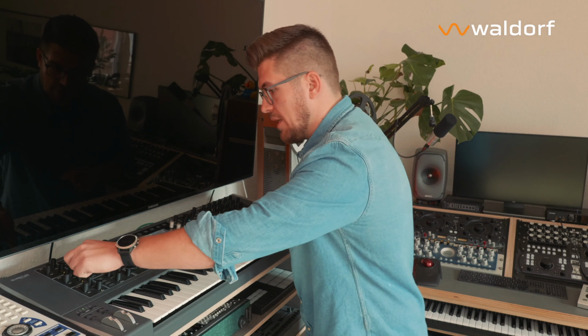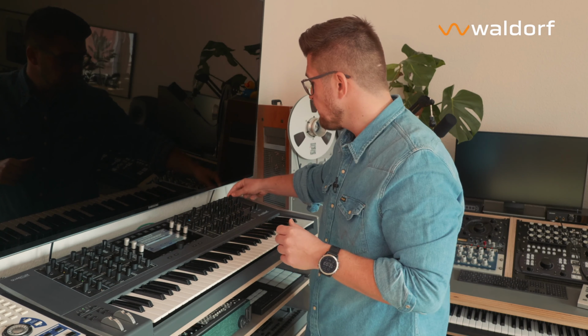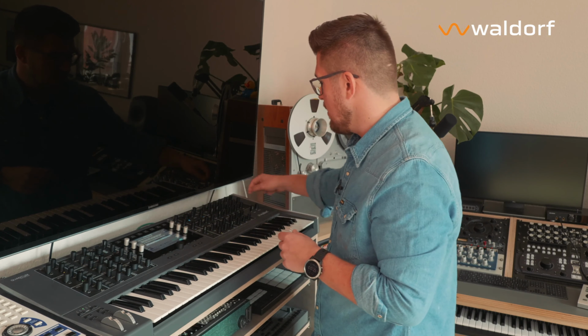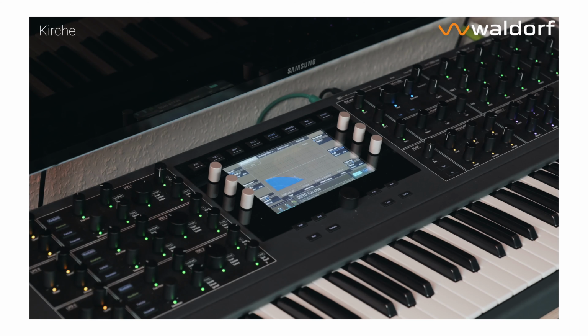So then you have your LFO, for example, or it can go to the envelope, and that's really easy to do. You just have your mod section, you see everything, then you select the destination, then the source, boom, you're good. That's it. And that's really, really easy to understand, and it's very fast.